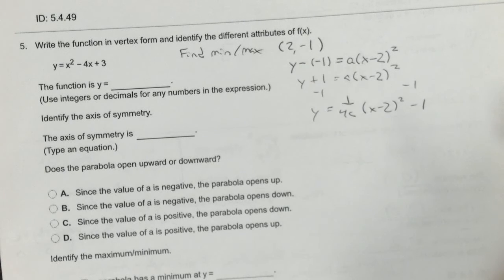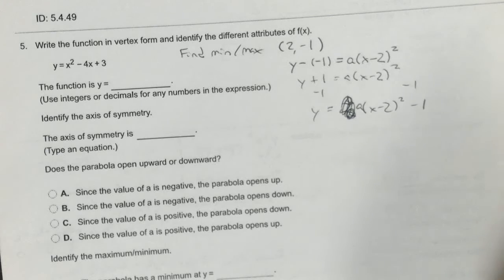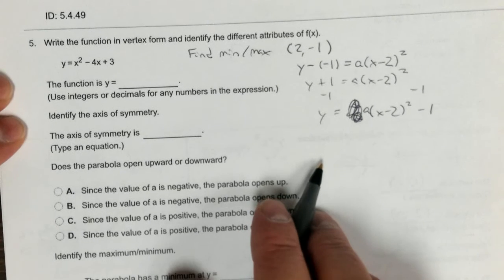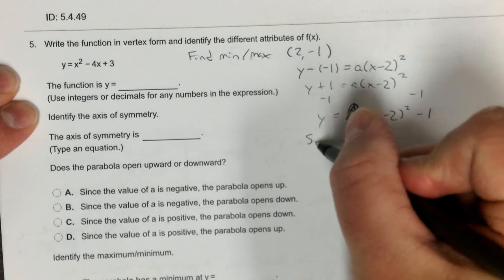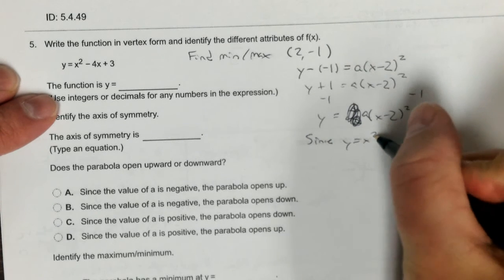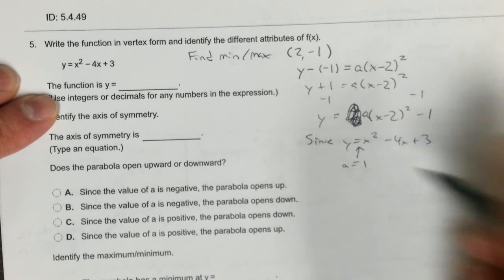So actually I'm going to keep this as a. What I remember is since it said y equal x squared minus 4x plus 3, there's no number in front of x squared, so a is 1.